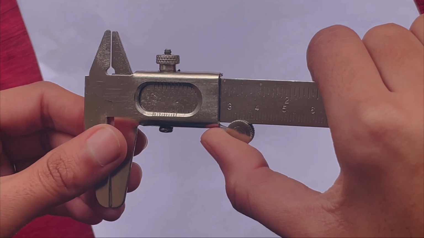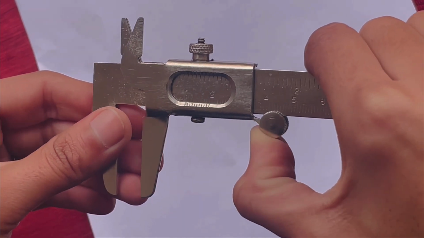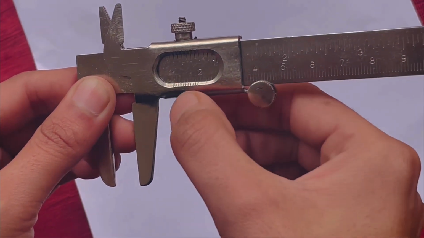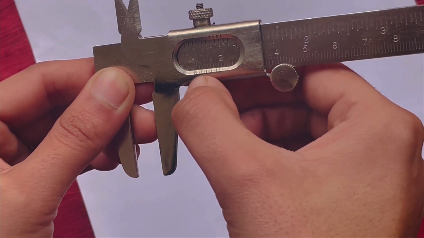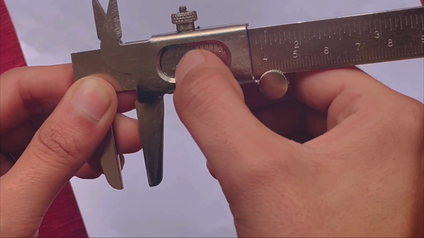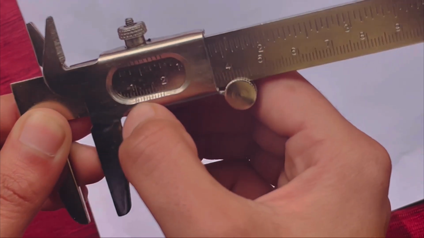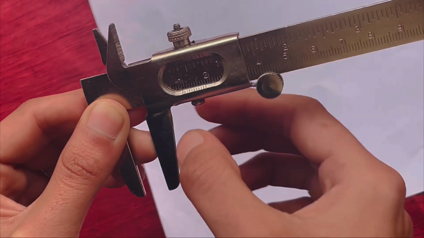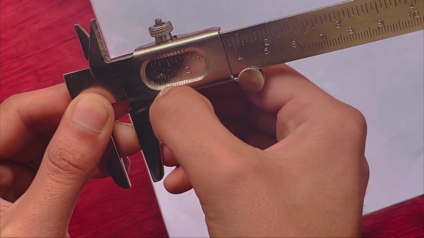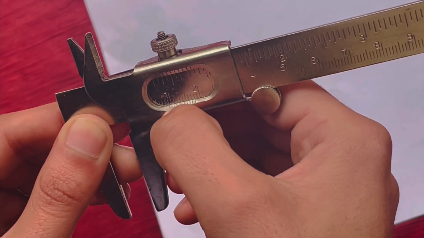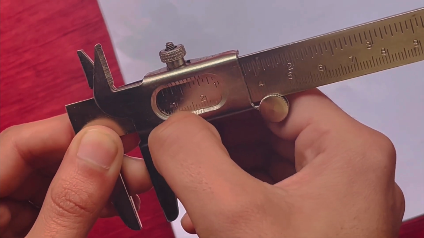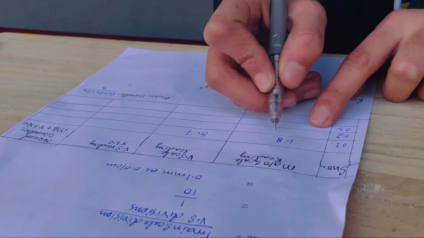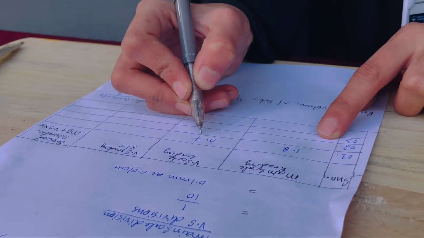How to get the main scale reading? When we place any workpiece in between these jaws, we will get some readings. We have to check the first division of our Vernier scale, that is 0, and check whether it is crossing any line or not. Now we can see this 0 is just above the 1. We can take this reading. If it's not perfectly aligned, then we can take 1 less than this. We have taken our main scale reading as 1.8 and Vernier scale reading as 0.7.